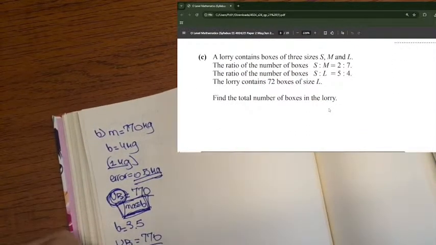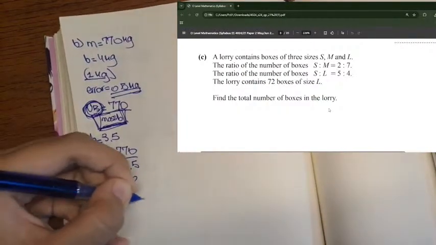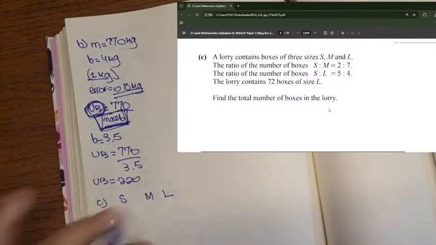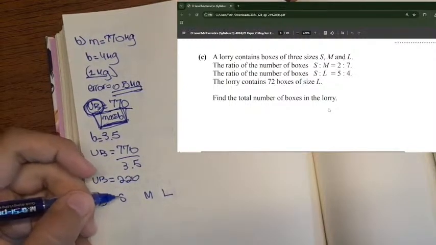The next question that we have is the lorry contains boxes of 3 sizes: S, M and L. Let's just write the headings here because it's a ratio question. They're saying that the ratio of the number of boxes S to M is 2 to 7.